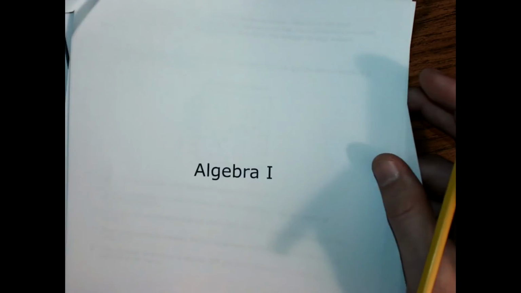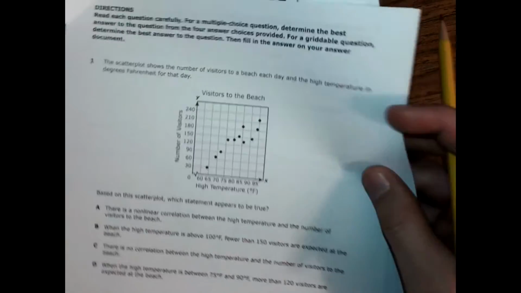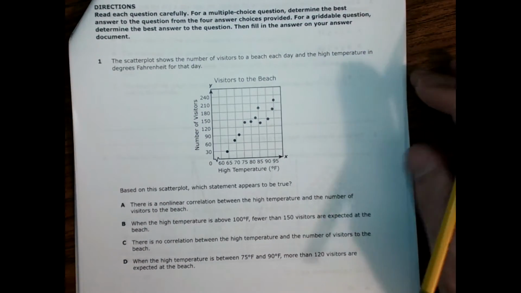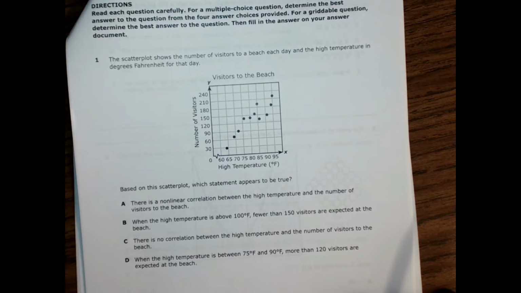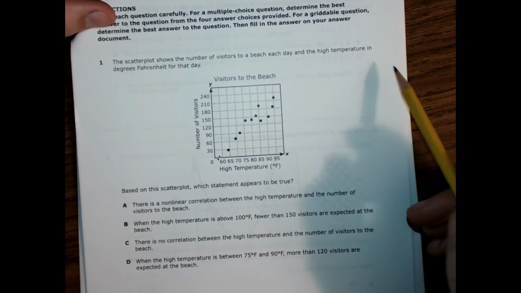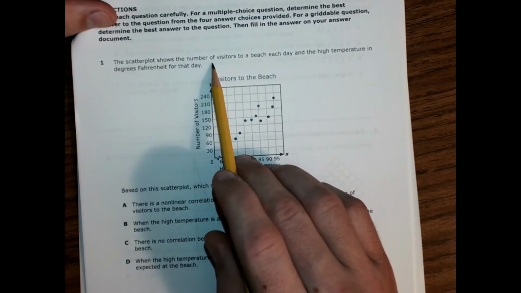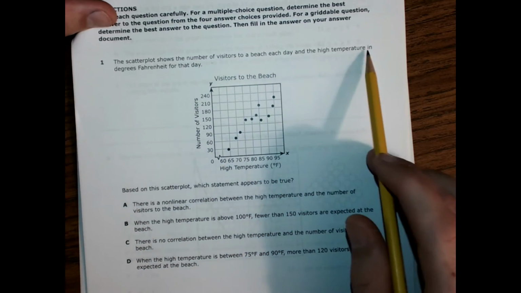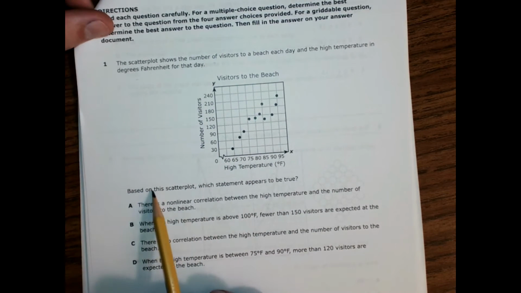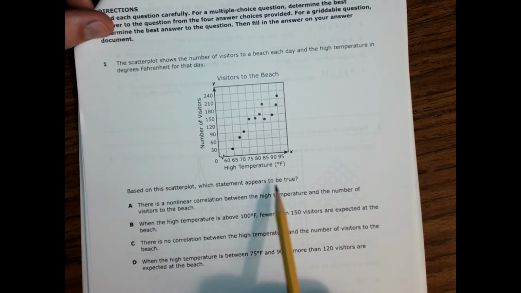Okay, so they're going to give us a piece of blank graph paper. And here is question number 1. And this would be under the linear equations, data analysis, scatter plots. The scatter plot shows the number of visitors to a beach each day and the high temperature in degrees Fahrenheit for that day. Based on this scatter plot, which statement appears to be true?